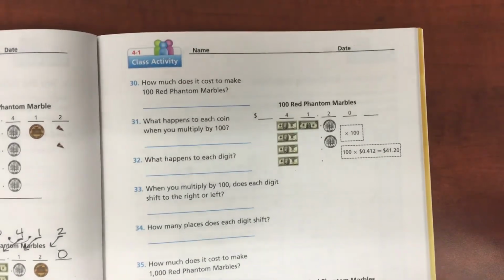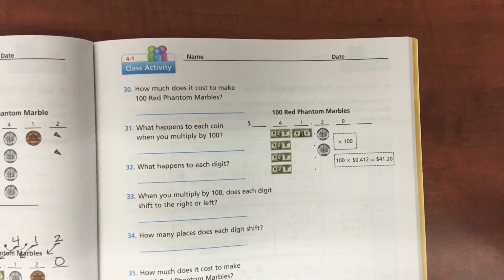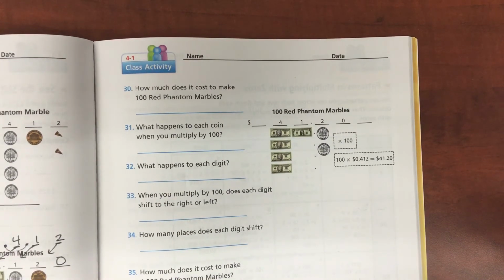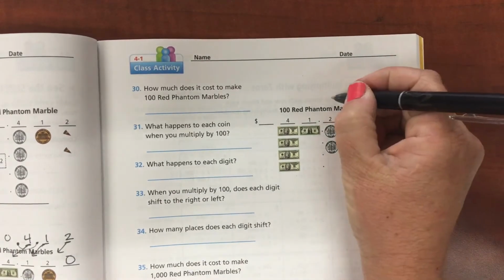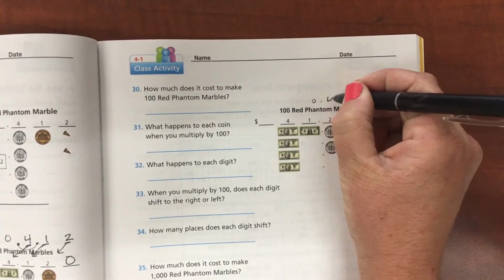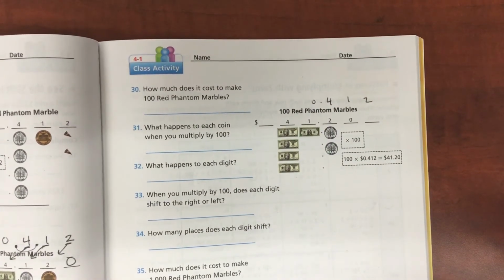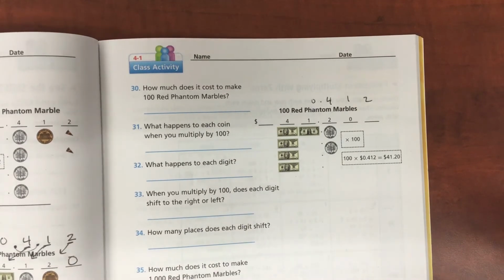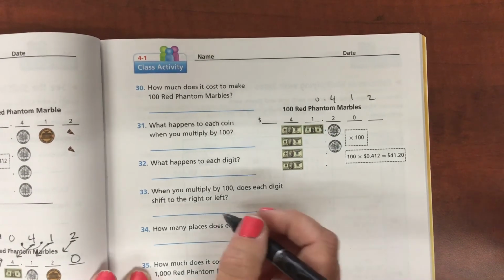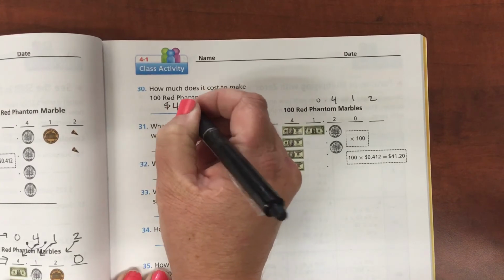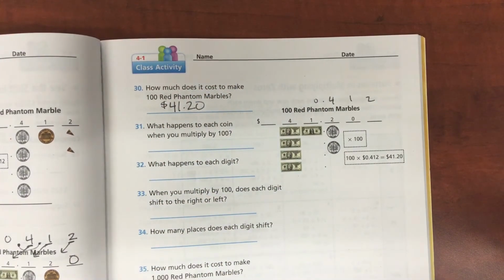Guess what we're going to do next? We're going to make 100 red phantom marbles. Why not? We now have 100 red phantom marbles. So again, I started with 412 thousandths. How much does it cost to make 100? Shout it out. $41.20. Yes.